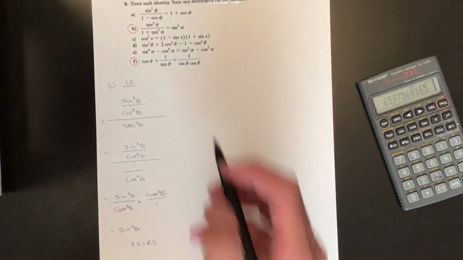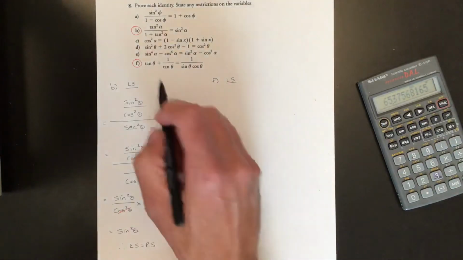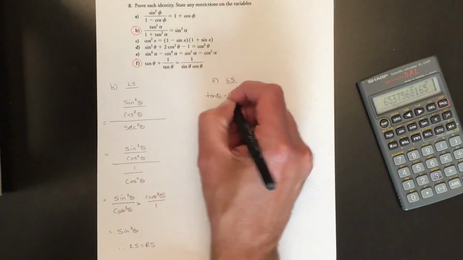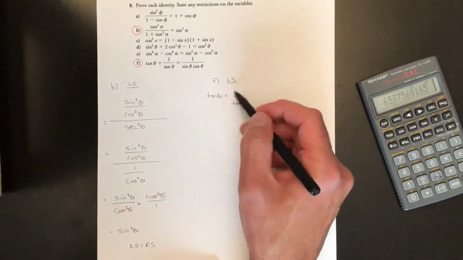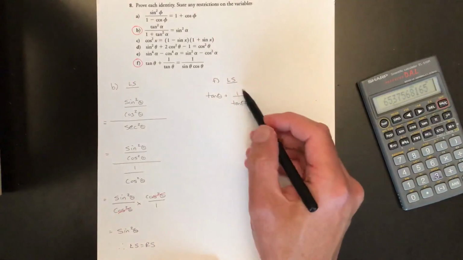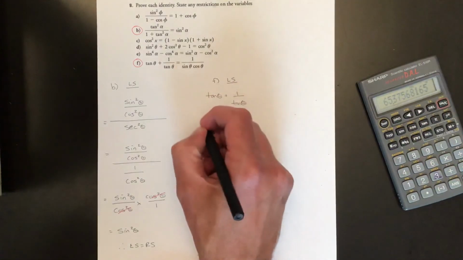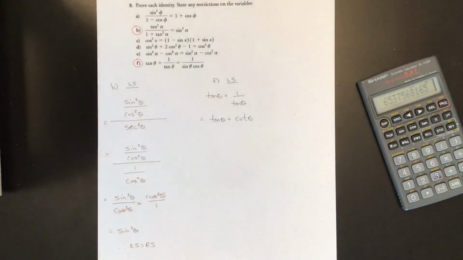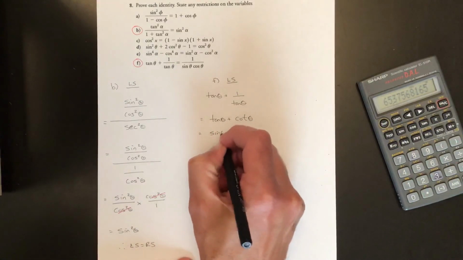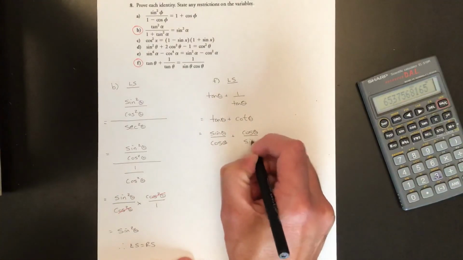And then finally for F, again, I'm going to stick with the left side. And tan theta plus 1 over tan theta. Well, 1 over tan theta, I'm going to make life easier. I'm going to get rid of this fraction. So 1 over tan is cotan, right? This is just a reciprocal. So I can change this to tan theta plus cotangent theta. Now I'm not dealing with a fraction. Get everything in terms of sine and cos. So sine theta over cos theta plus cos theta over sine theta.